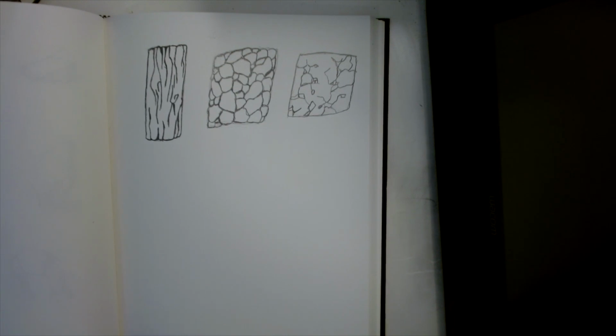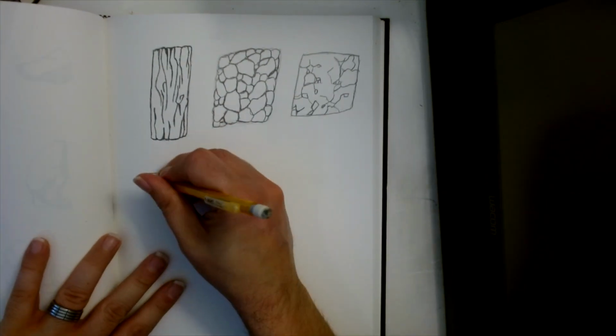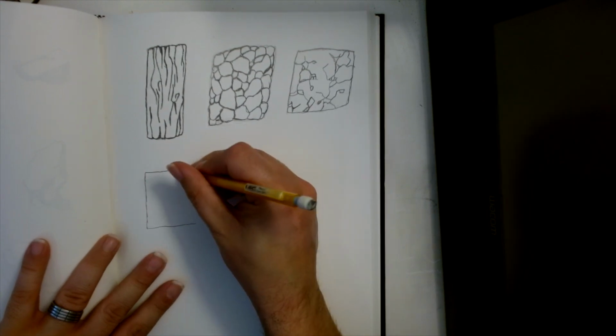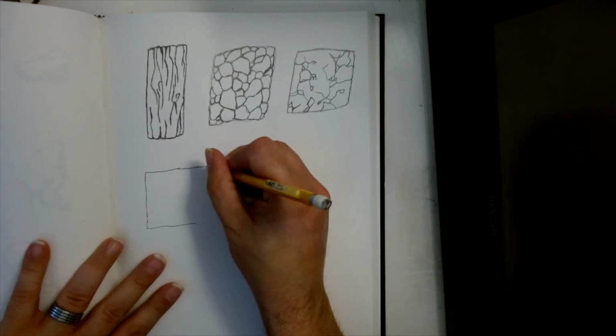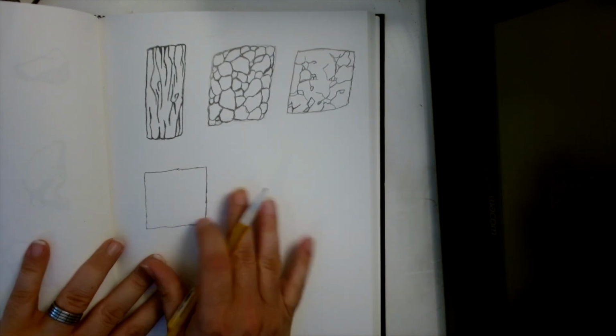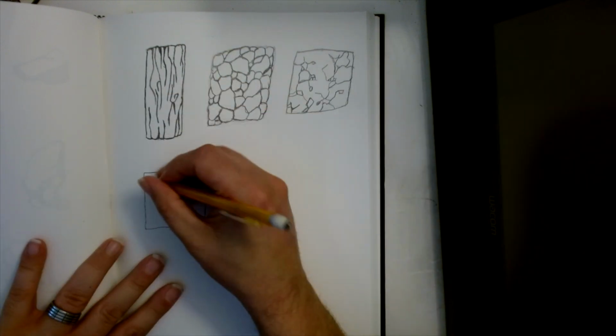The next one we're going to talk about, we can do some brick. Okay, so let's say we want to do some brick. I'm going to draw out another square shape. Again, these are just more like a thumbnail, so I'm not stretching across the page, I'm just beholden to the area that I'm working in.